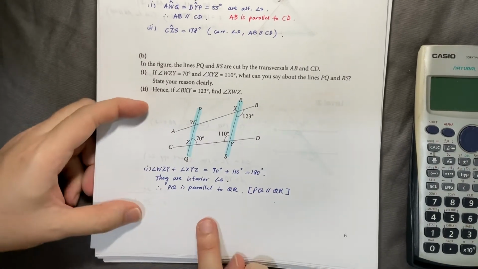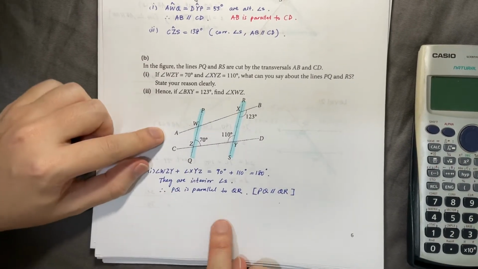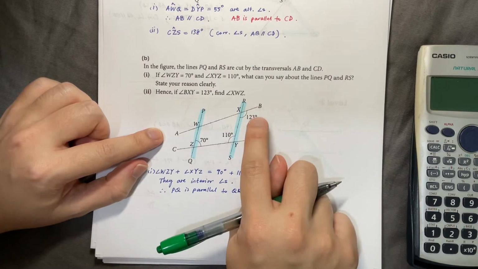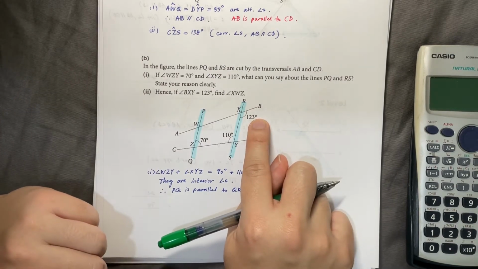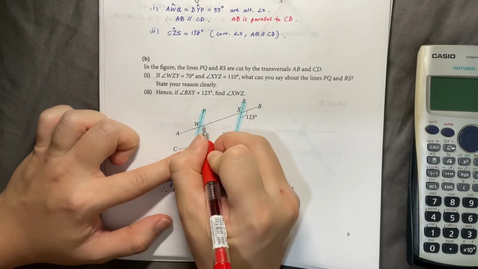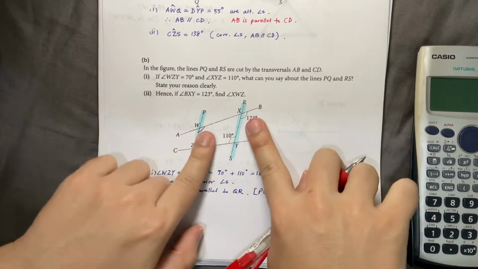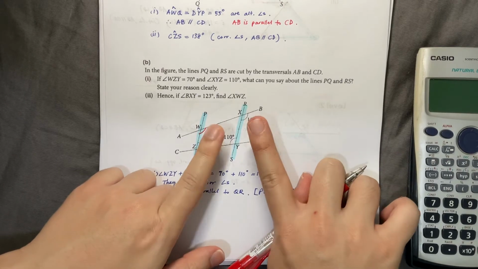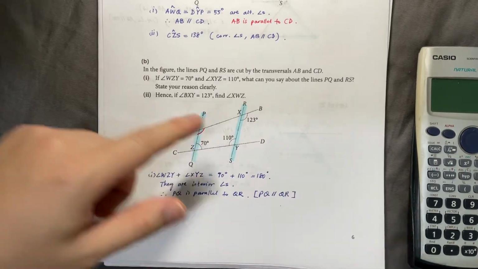Next, number 2. If BXY, this one over here, is 123 degrees, find the value of XWZ. Find this angle here. So what is this angle over here? How do we match this one? We can match using the corresponding angle.